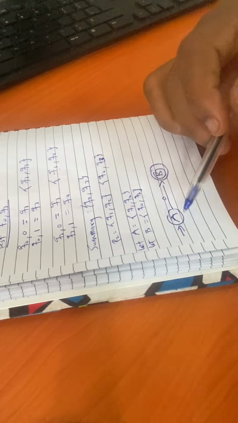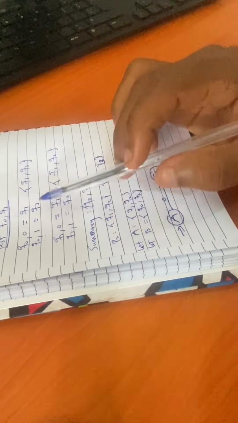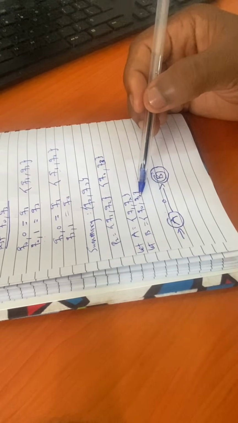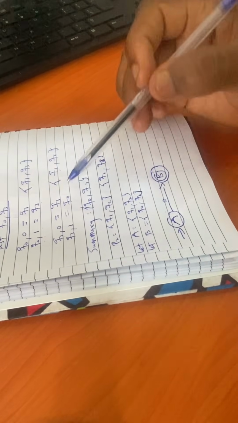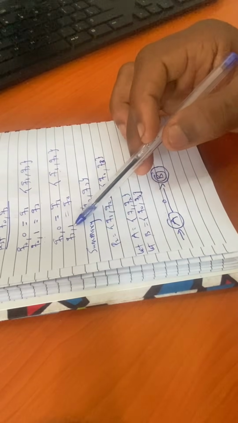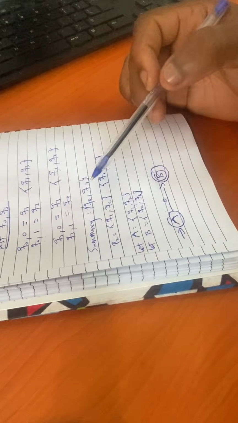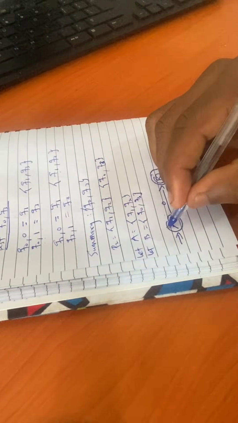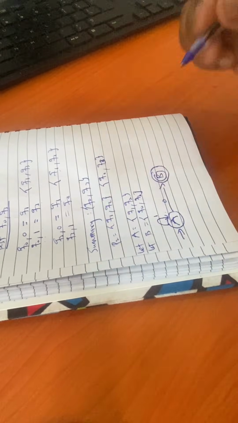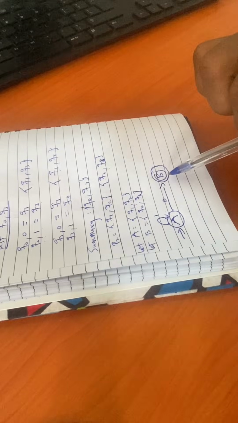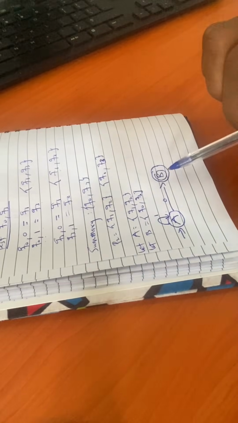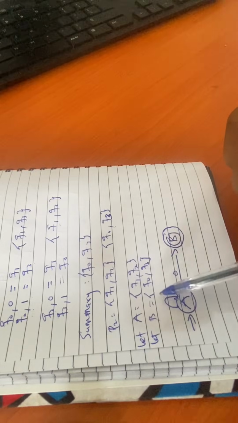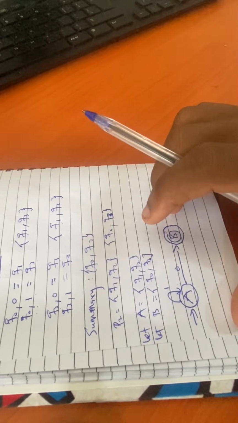All right, and then let's check for 1. So Q0 on input of 1 should go to Q3, which is in the same group, right? It's in the non-accepting state. And then Q3 on input of 1 goes to Q0, which is also in the same group, right? So you can see that Q1 on input of 1 loops itself. Now let's test for B. So the B on input of 0, let's look at that. So the B consists of Q0 and Q3.